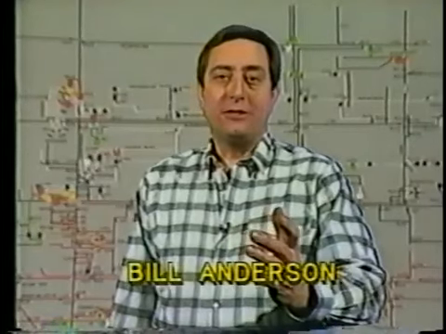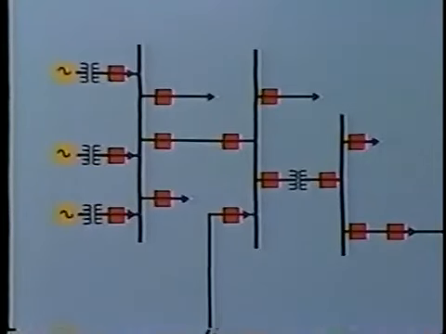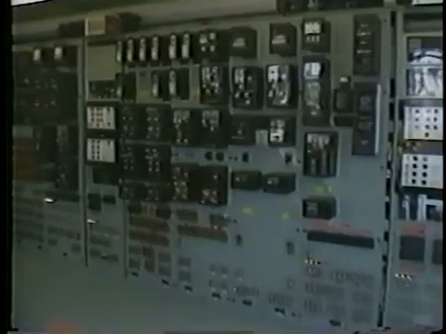In the previous videotape, we discussed the vital role that protection plays in the power system. We also looked at the basic factors and requirements which affect protection schemes, the need for zone protection, backup, and so on. Now, we'll turn to the building blocks of protection.